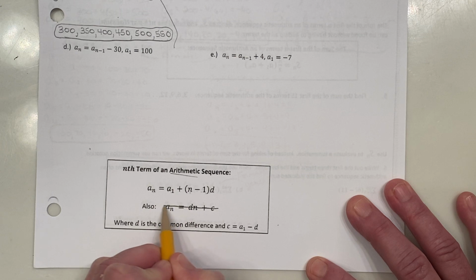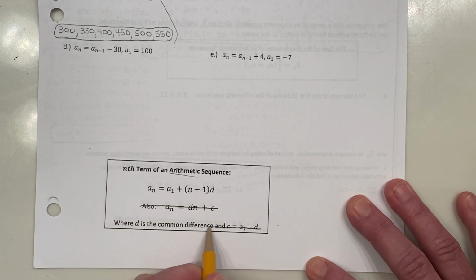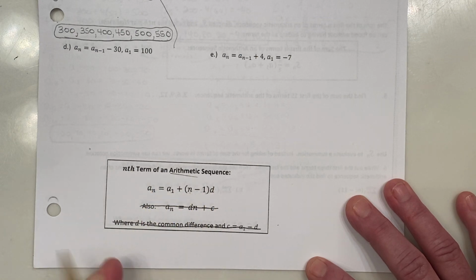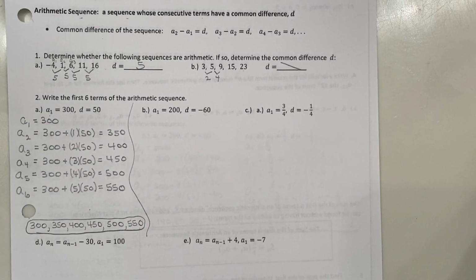And by the way, go ahead and cross off this formula because we're not going to be using that one. We've got enough on our plate to deal with just at least this formula. Okay, let's go back to part B.